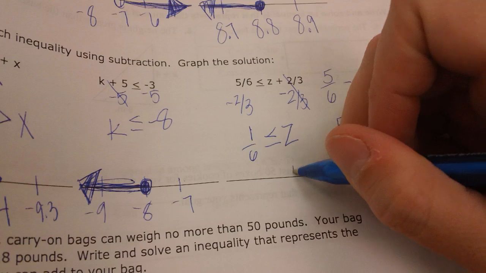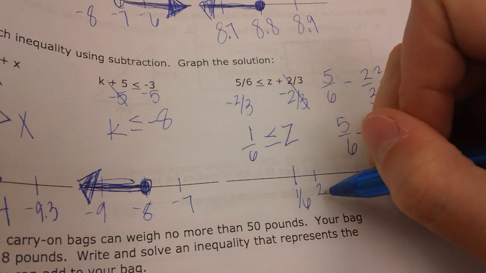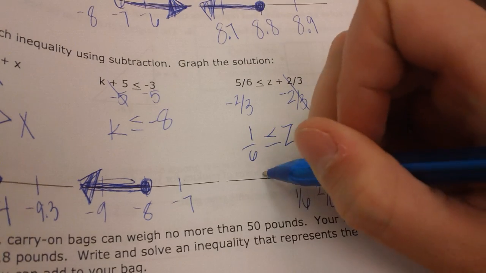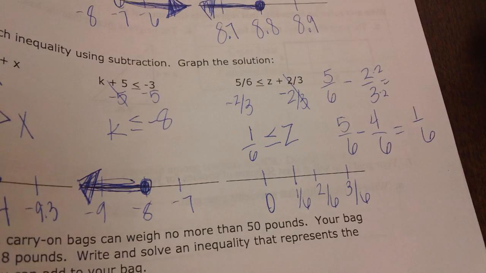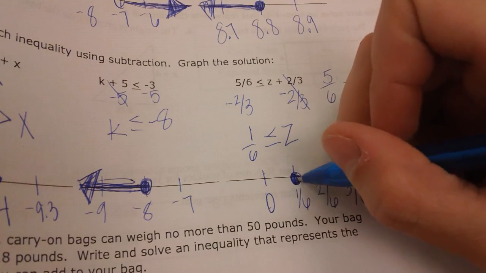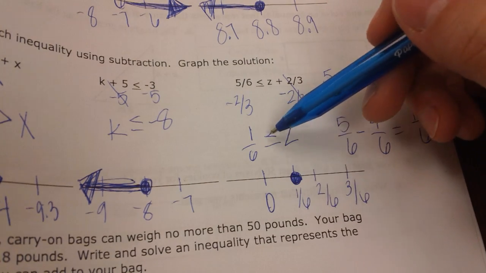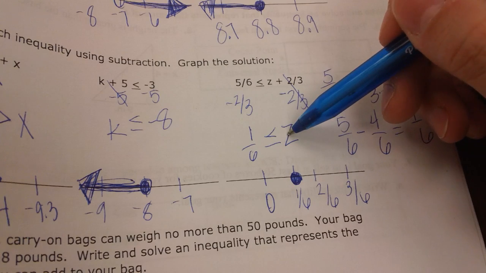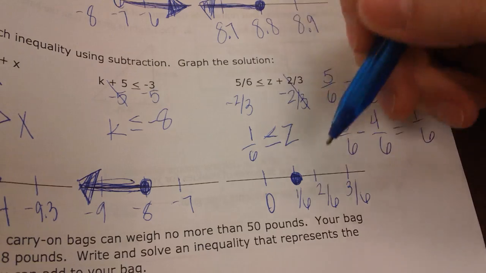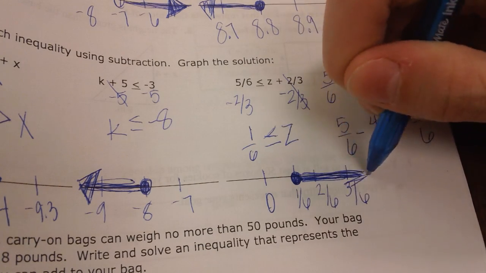So when I graph this, I might have 1/6, 2/6, 3/6, and 0/6 would be 0. I have a closed dot because I have an equal sign. And 1/6 is less than or equal to z, or z is greater than or equal to 1/6. So z is greater than means I'm going to the right.